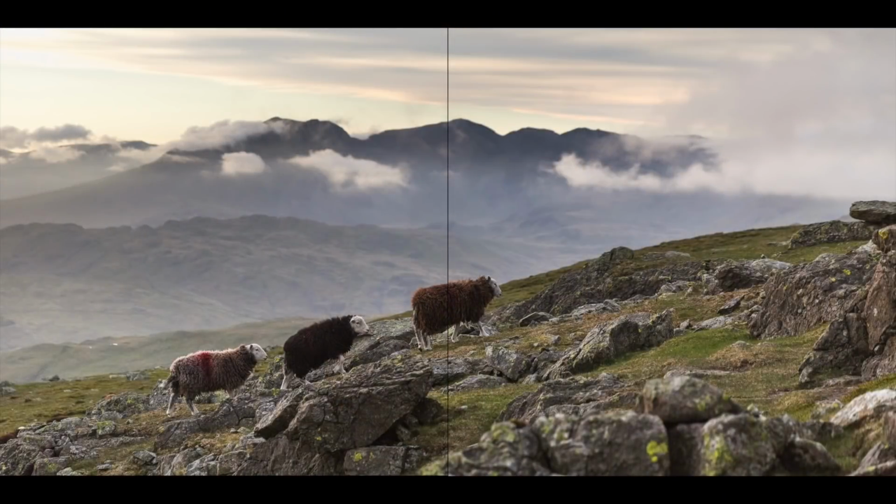Like here's a picture of a Herdwick sheep at the top of Dalcrag. You can see the sheep walking up. There's a few rocks in the foreground near the top of Dalcrag, and off in the distance you can see Scafell. The sky wasn't that interesting, and the bottom part of the foreground wasn't that interesting, so we just got the bit in the middle, and I think it works a lot nicer.